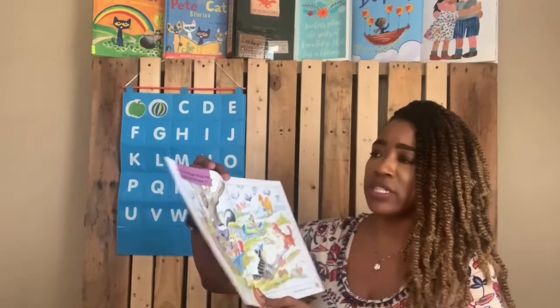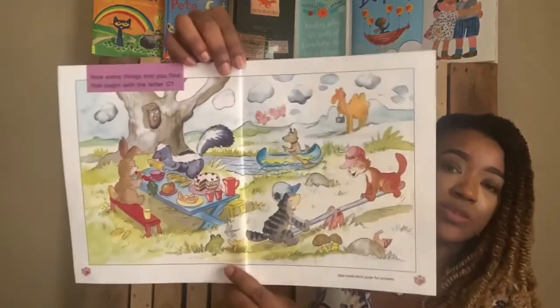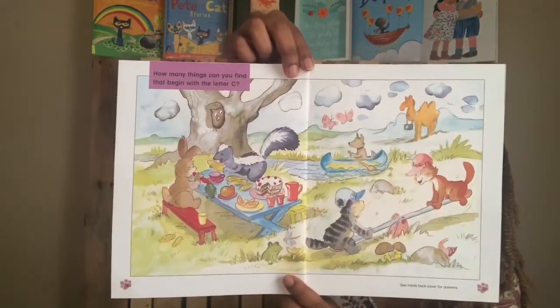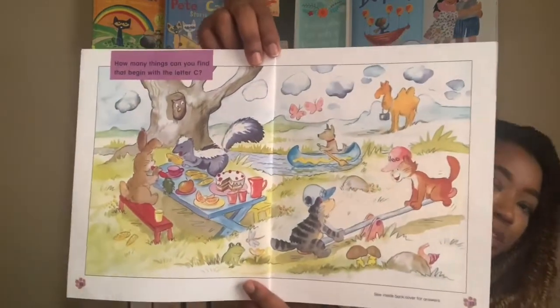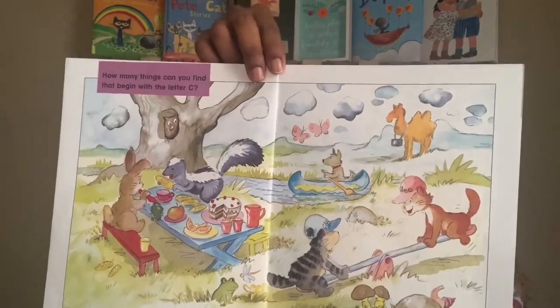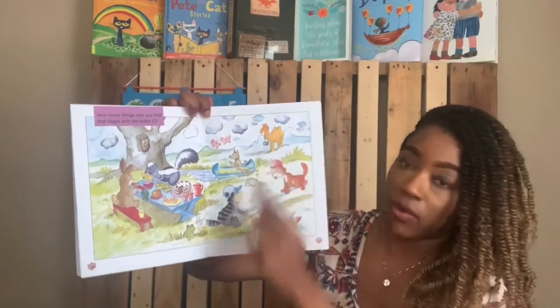And here's our page where we look and we see if we can find everything that begins with the letter C and that makes the K sound. Take a minute, look at it. What do you see? I see a camel with a camera.